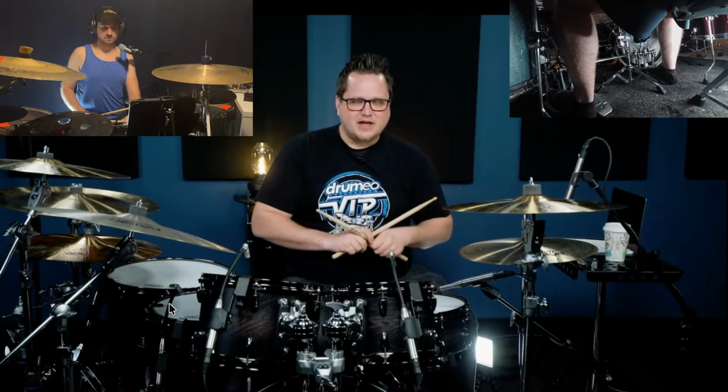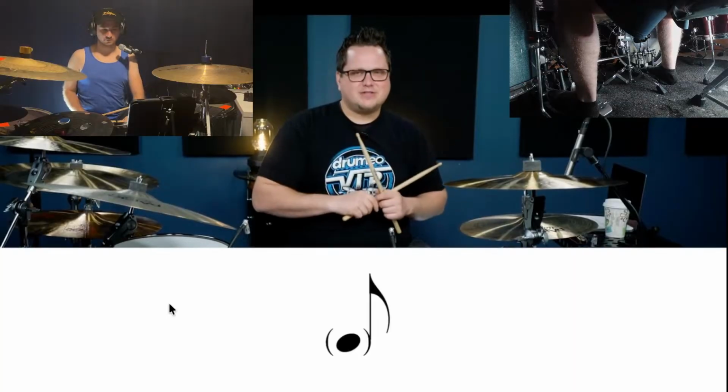The idea behind it is to play so subtle that it still creates that rhythmic texture, but it doesn't stand out or take away from everything else that's going around in the groove. Now, what does a ghost note look like? Well, on sheet music, a ghost note is a note with brackets around it.